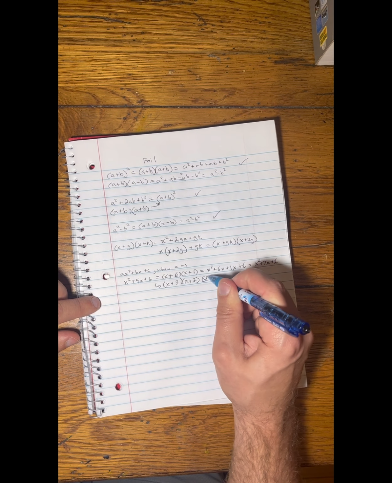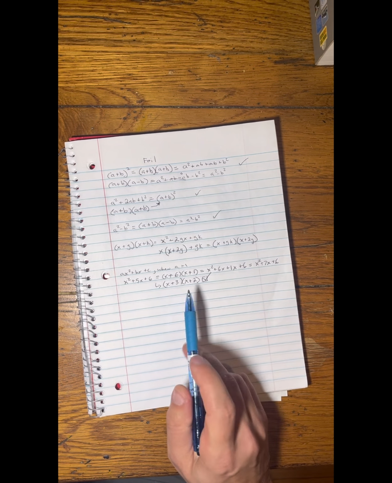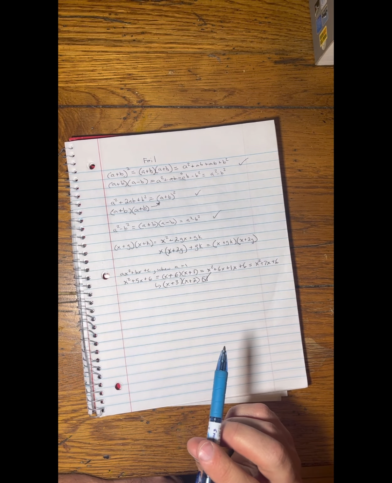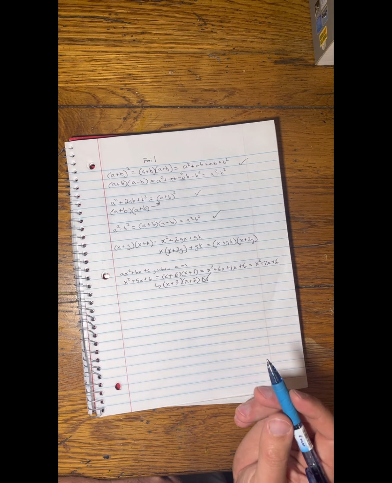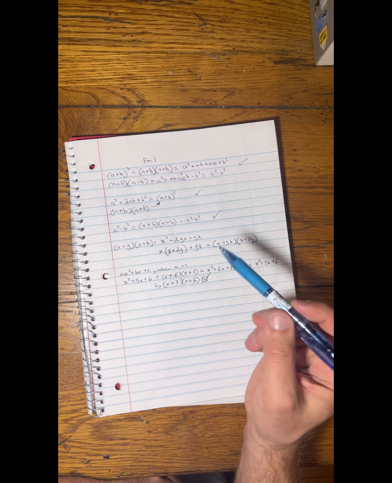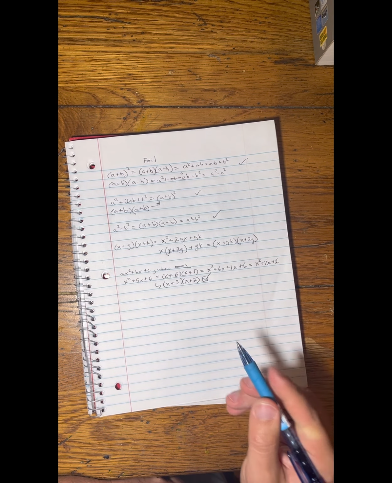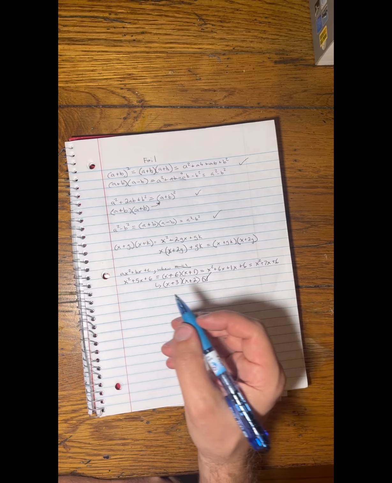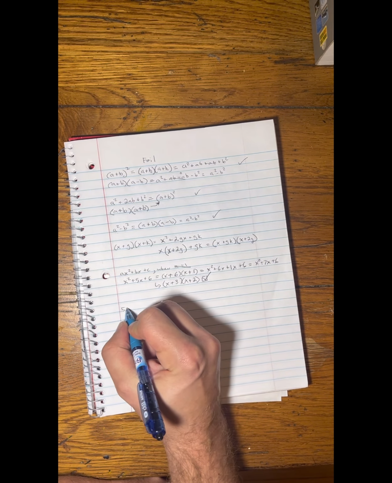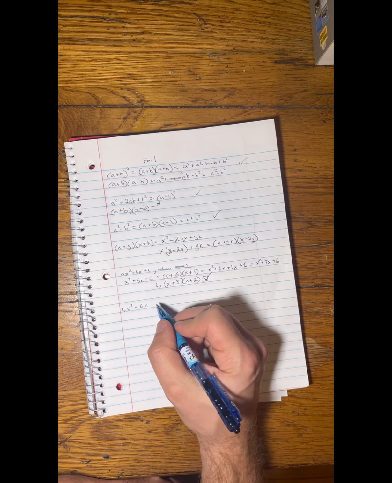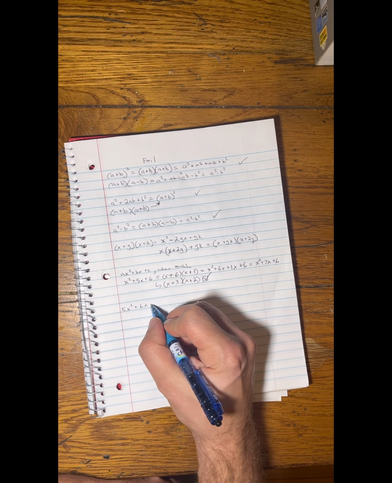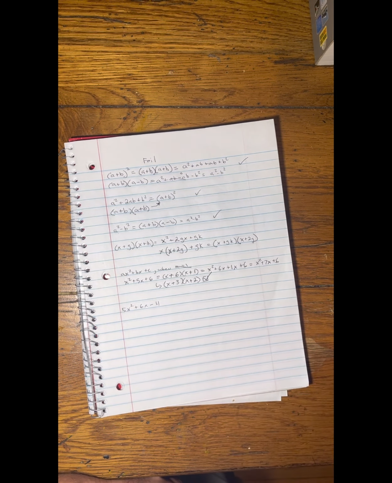So this becomes our answer. So next we'll do one a little more challenging, where a will not equal 1, right? So we'll do 5x squared plus 6x minus 11. This is just a random one I made up.